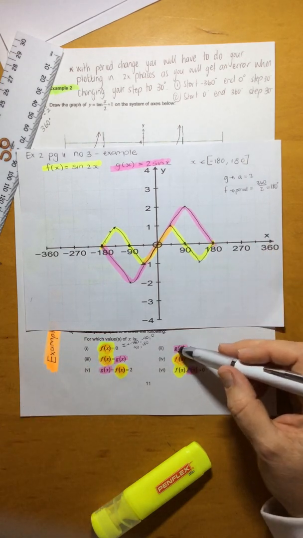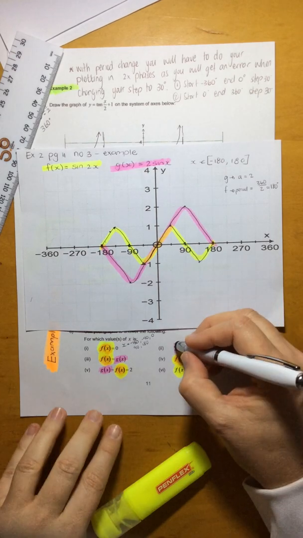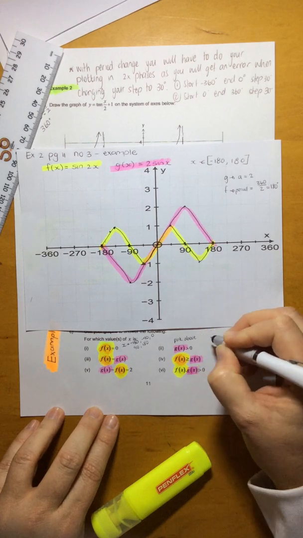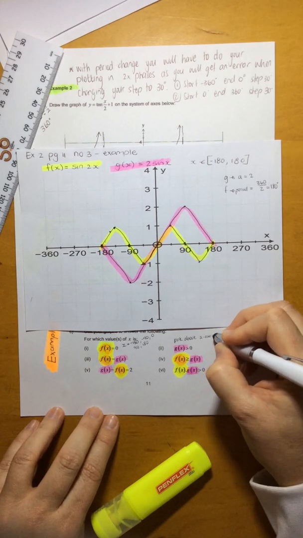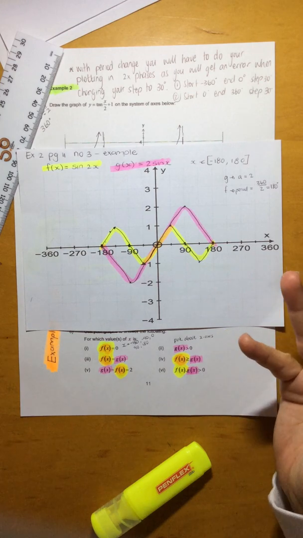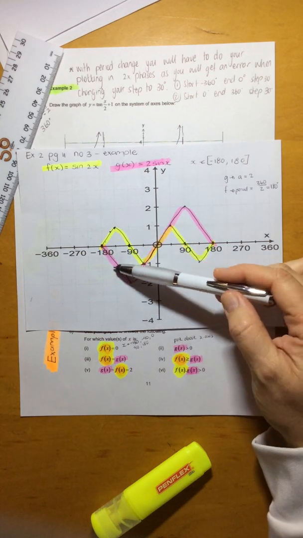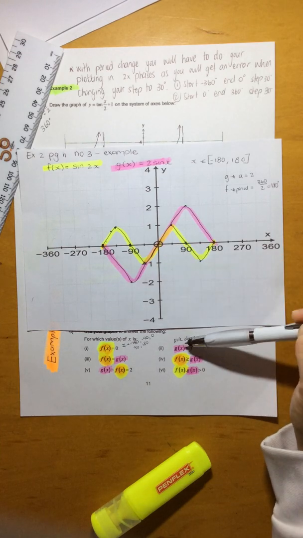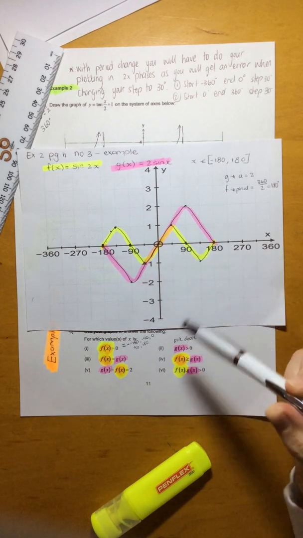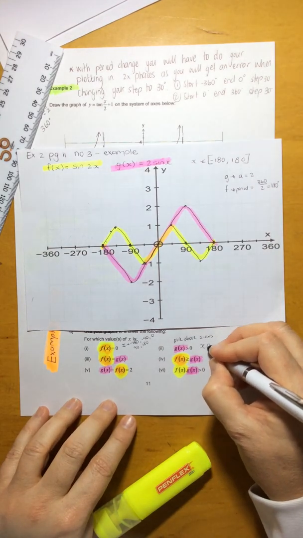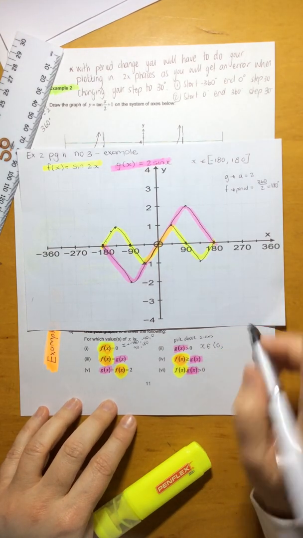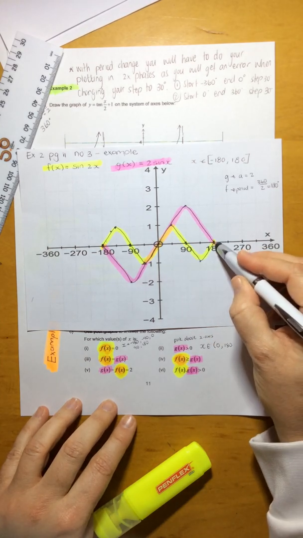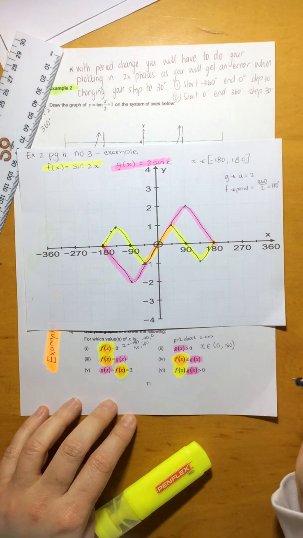Now they ask me, where is g of x greater than 0? So now I'm going to ask myself, where is my pink above my x-axis? Because above my x-axis is greater than 0. So pink is above only starting at 0, but not including 0, because they say greater. So x will be from 0, excluding 0, and 180, it's on the axis, so it's also excluded.